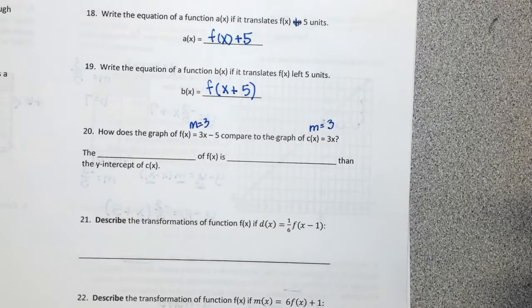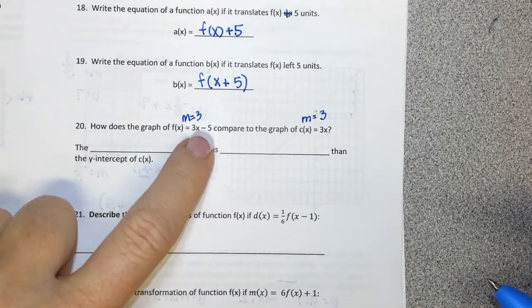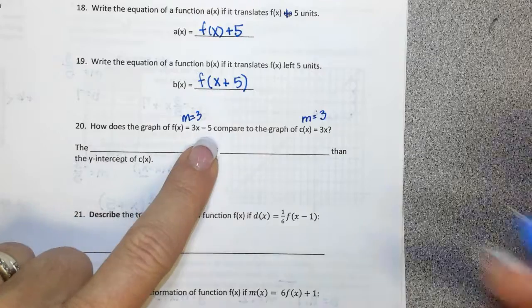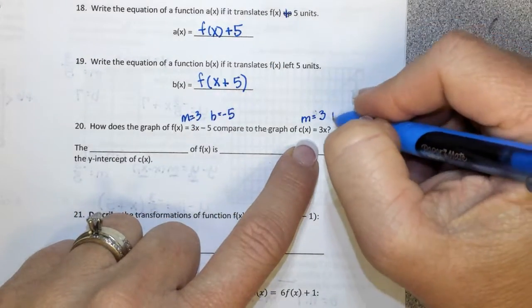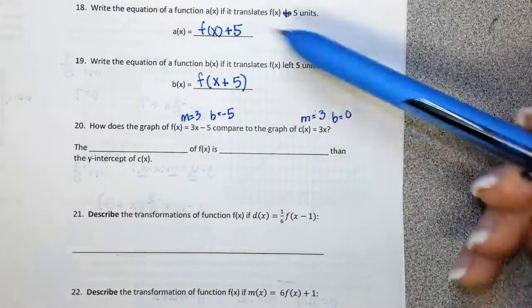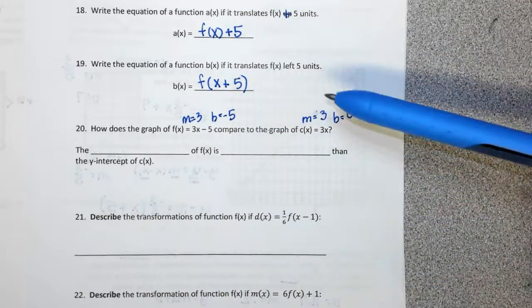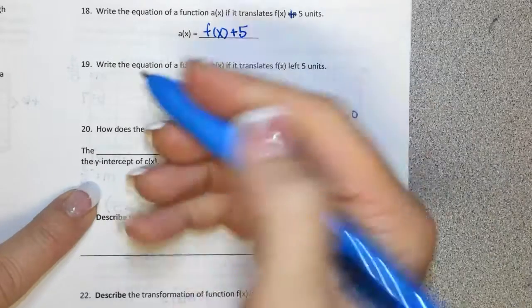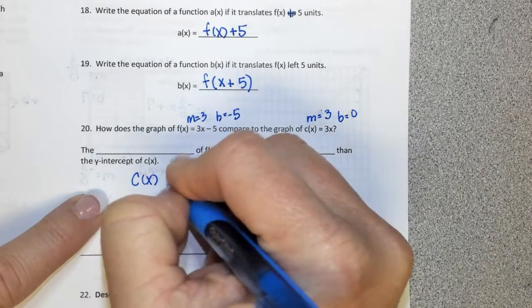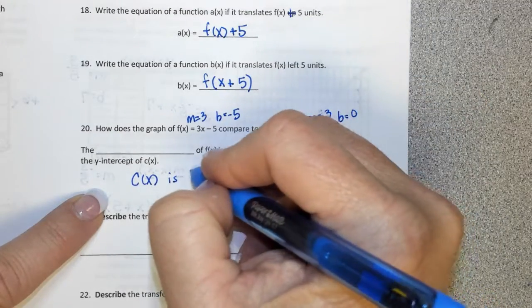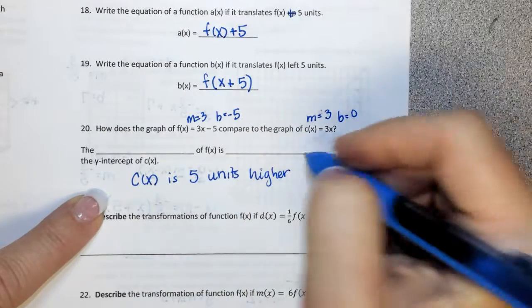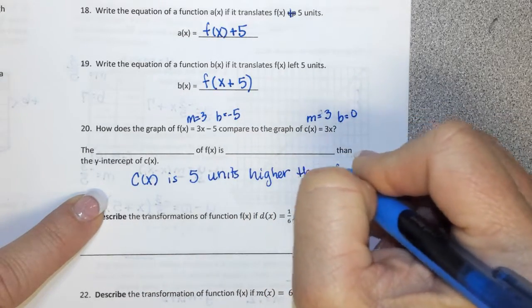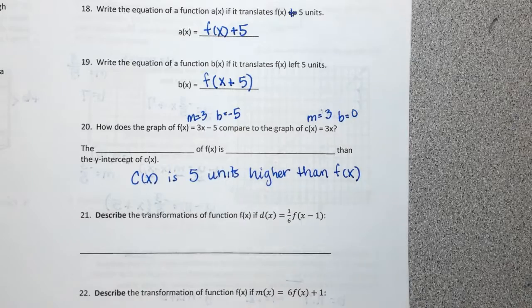Now, the y-intercept. What is my y-intercept for f of x? Negative 5. Remember, it's the one that's by itself. So b here is negative 5. What's my y-intercept for c of x? It is 0. So does that put f of x above or below c of x? Below. So we're going to say c of x is 5 units higher than f of x. Or you could say f of x is 5 units lower than c of x. You could flip it around like that as well.